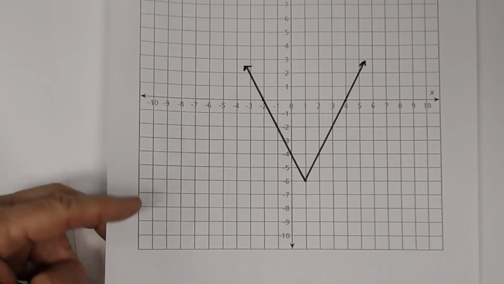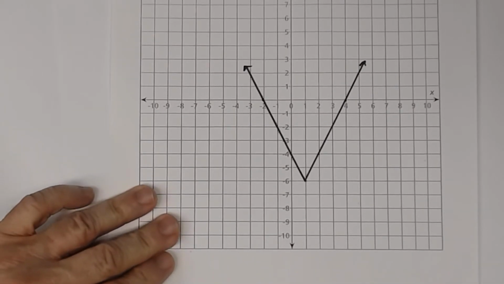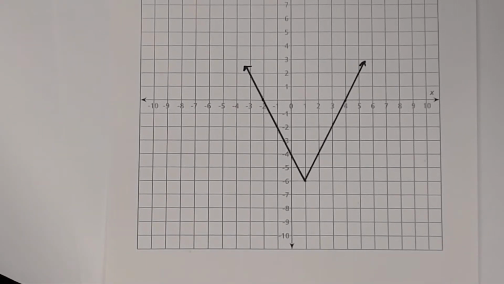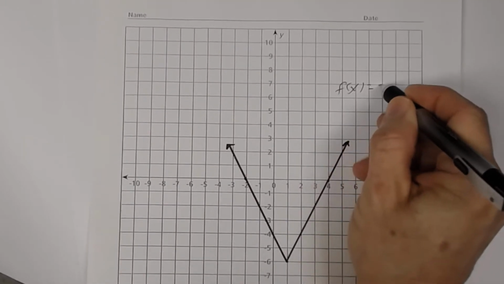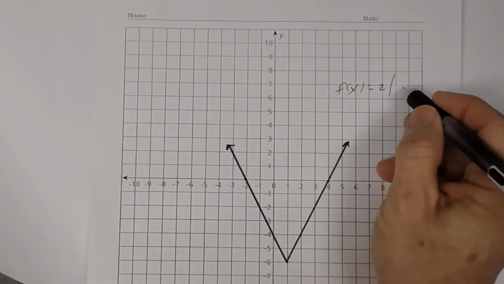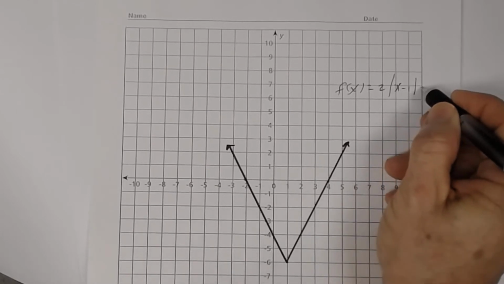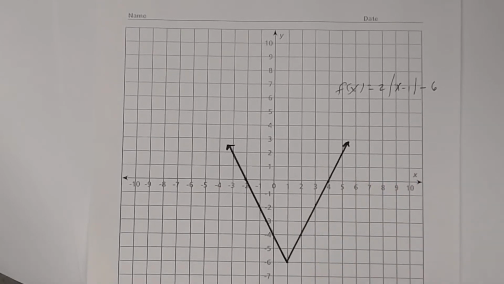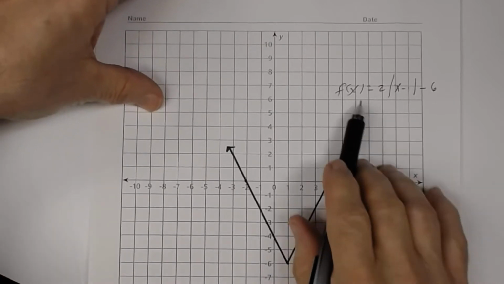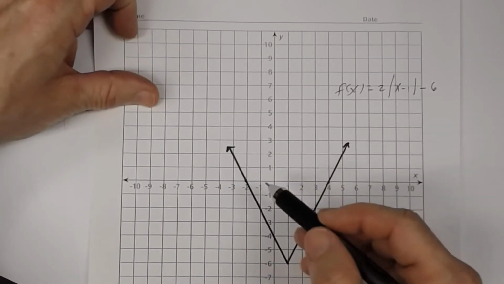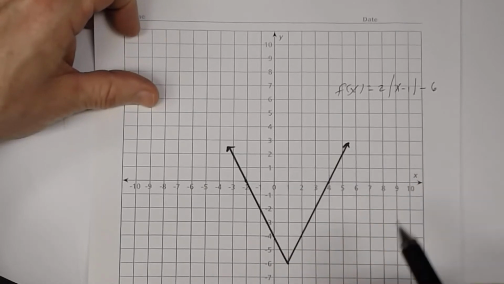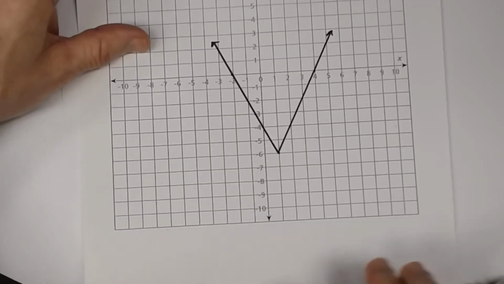All right, we had this absolute value equation. And this absolute value equation has this function. So this is the function f of x equals 2 times the absolute value of x minus 1, minus 6. So that's the function right there. So if you were to graph this, this is what you would get. If you do a t-table and get enough points, this is what you would get. All right? But let's talk about the domain and range.